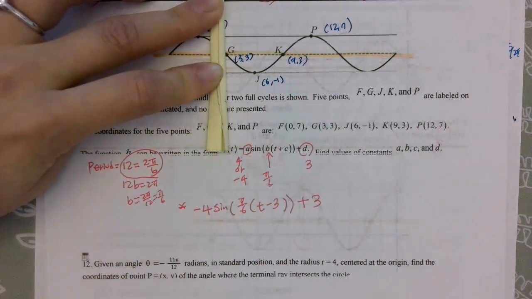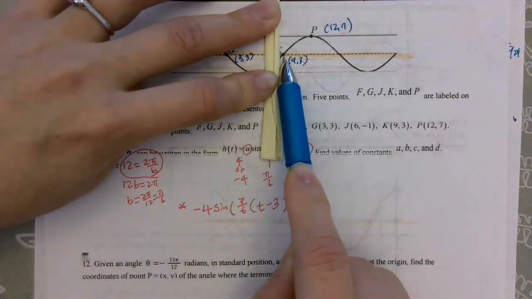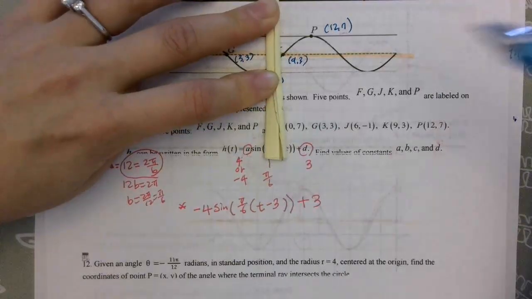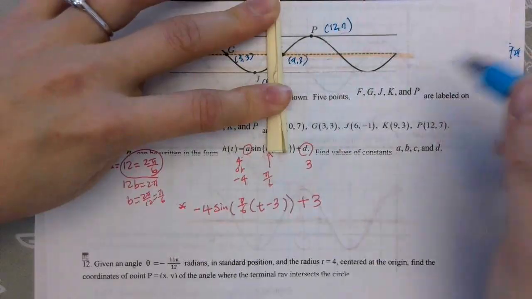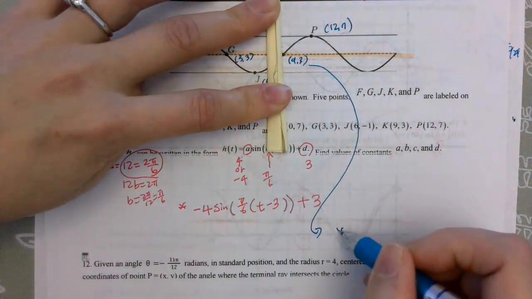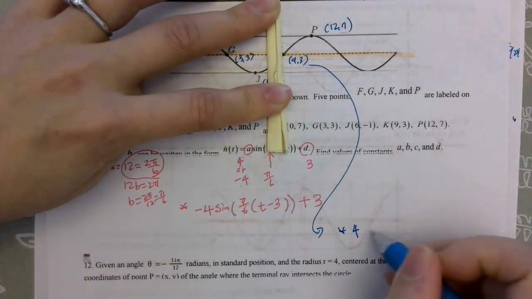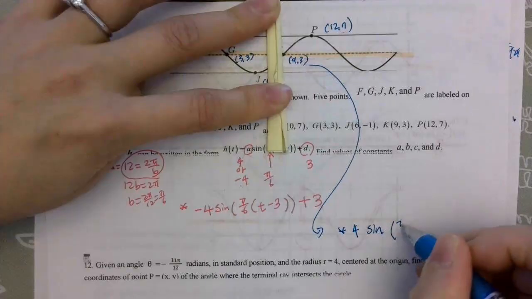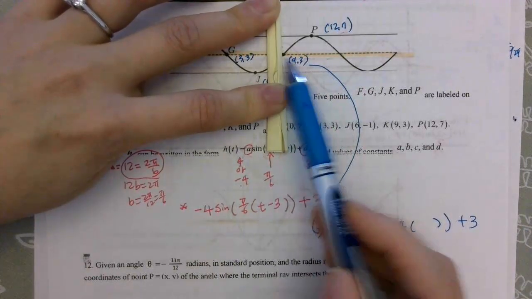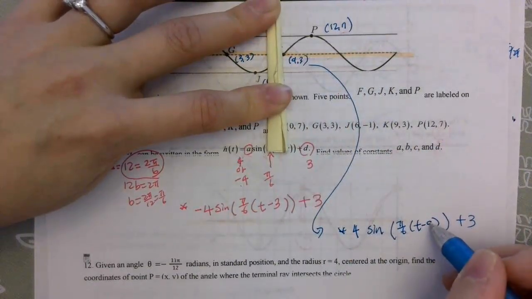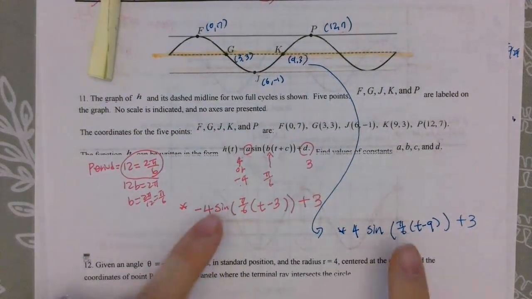Is that the only case? No, you also have a midline starting again at k. So I can use this k point as a starting point. If you do, this time it starts from the midline going up, so a has to be positive. Let me write this one over here. Instead of -4, a has to be positive 4. Sine of, I'm copying everything down. You're moving 9 to the right, so it's going to be t minus 9. You do not have to give me both of them. You just need to give me either one of them, and that's good enough.